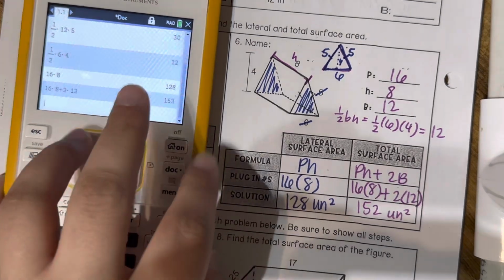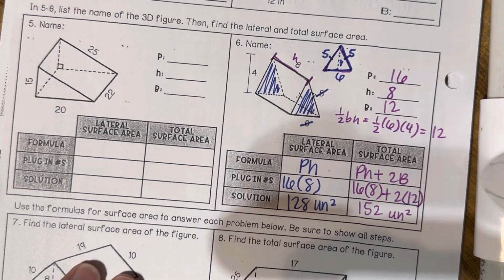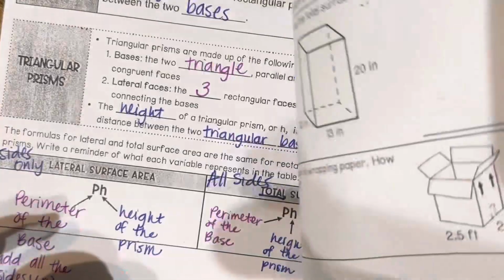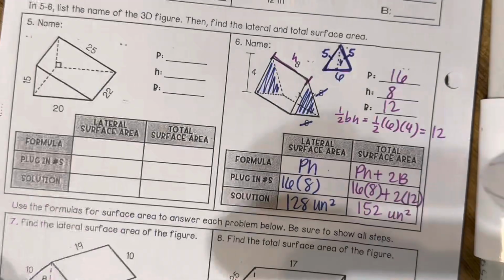So now you will complete any practice problems on your Google form, and then if you have time left, you will work on the practice problems in your packet on page 31 and 32.